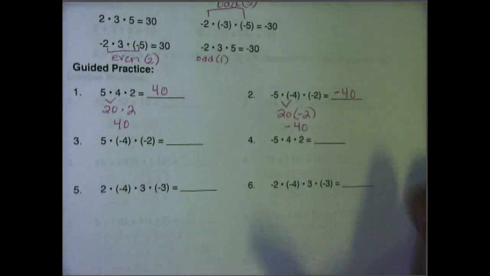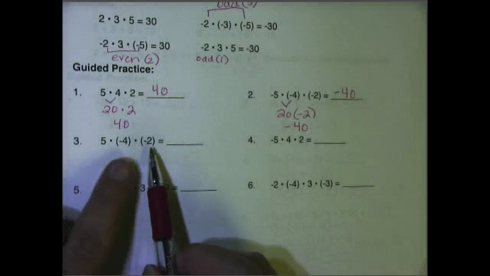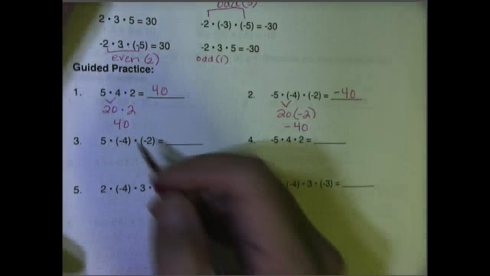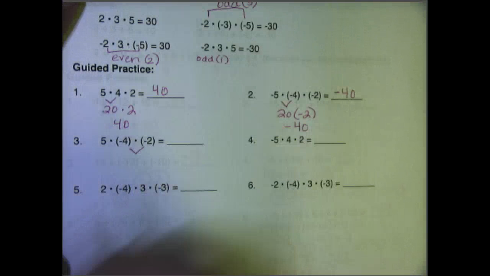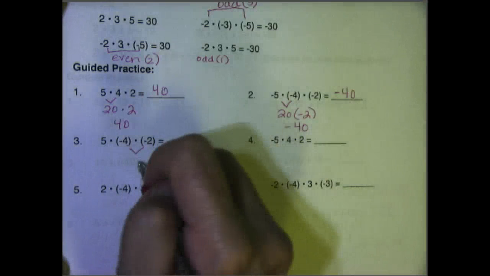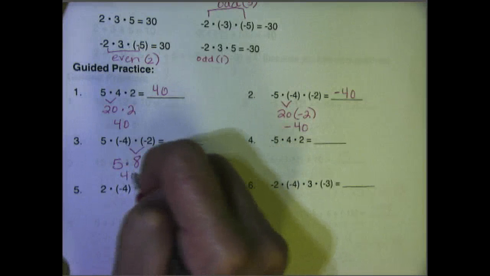Number 3. 5 times negative 4 times negative 2. I have an even number of negatives. There are two negatives, so my answer will be positive. I'm going to go ahead and multiply my negatives together first. Negative 4 times negative 2 is positive 8. 5 times 8 is positive 40.